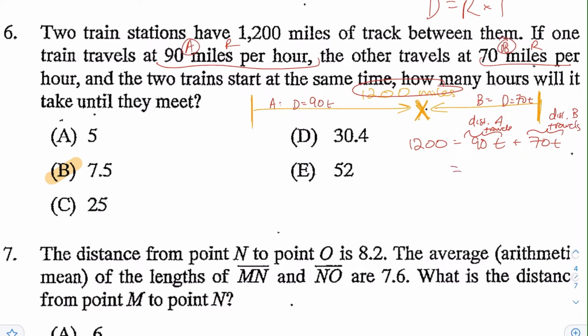So when you combine like terms, 90T plus 70T is 150T. And if you divide by 150 on both sides, the time would be 120 divided by 15. Actually, let me go back. 90T plus 70T is 160T.